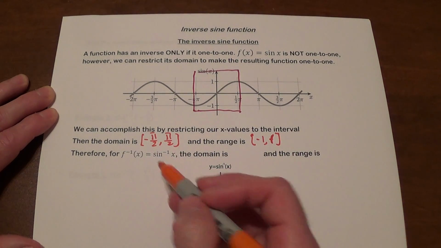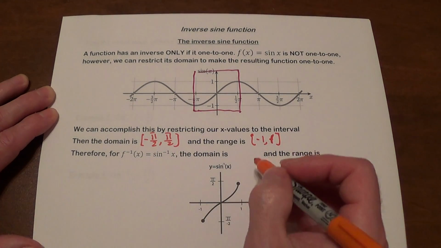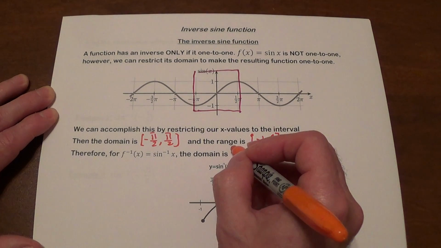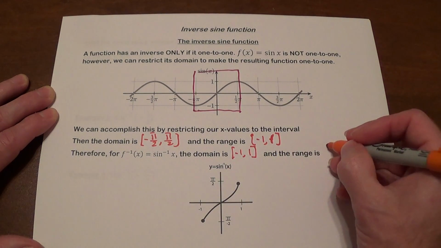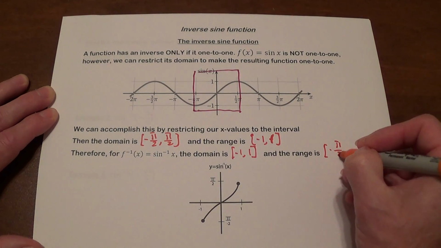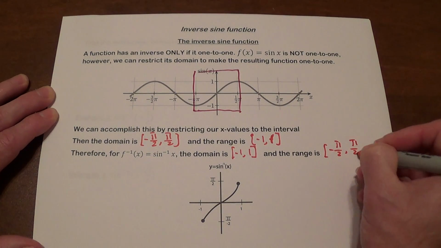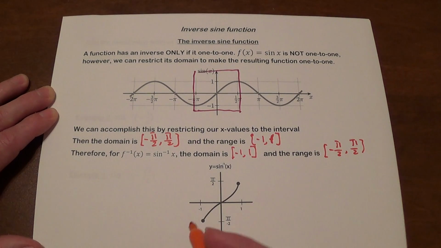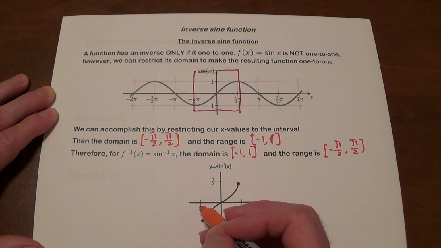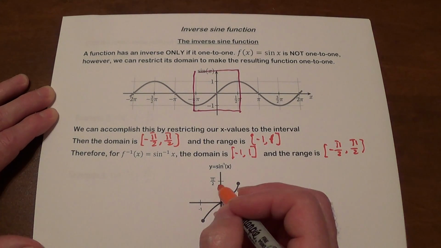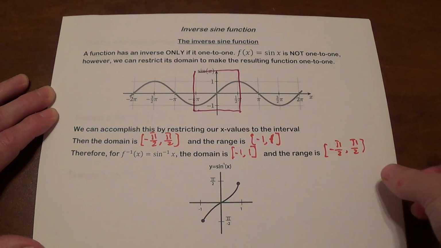So then when we do it for the inverse sine, the domain and range will switch. So the domain is going to be between negative 1 and 1, and the range is going to be from negative pi over 2 to positive pi over 2. This is what the graph of inverse sine looks like. So the domain is from negative 1 to 1, the range is from negative pi over 2 to pi over 2. Let's take a look at problems.